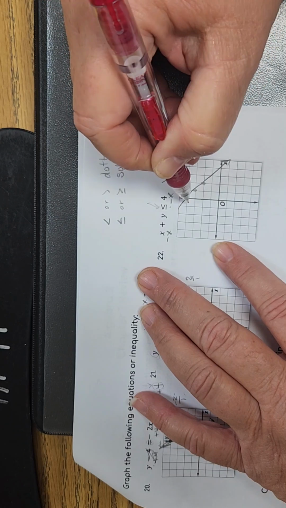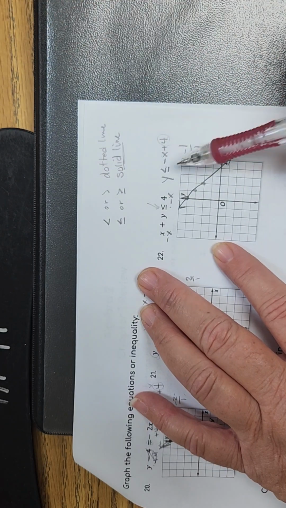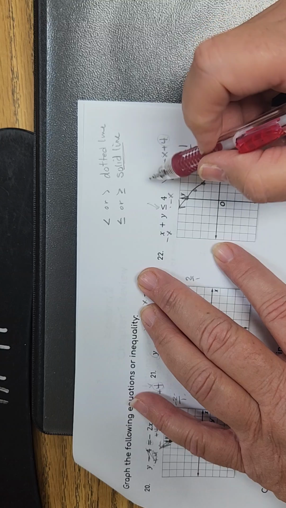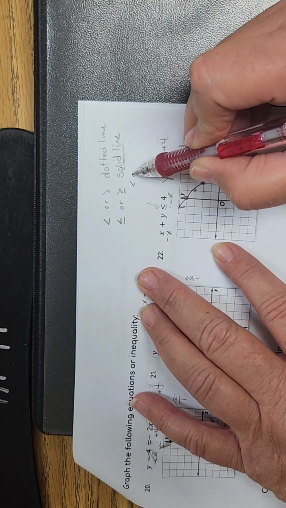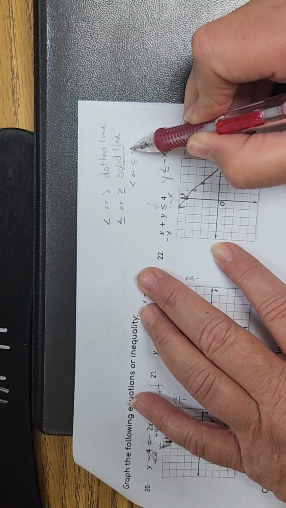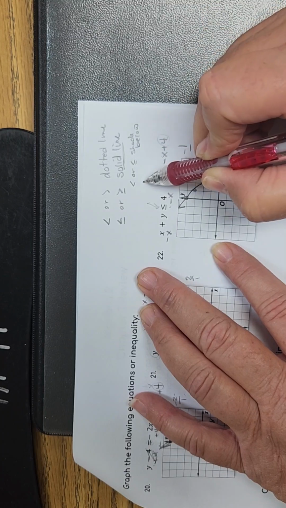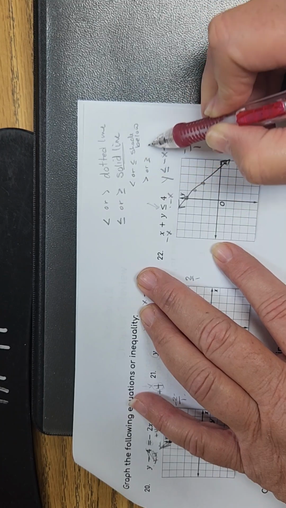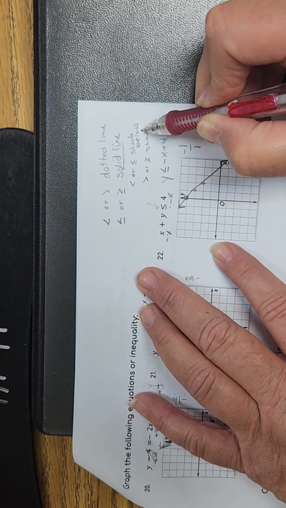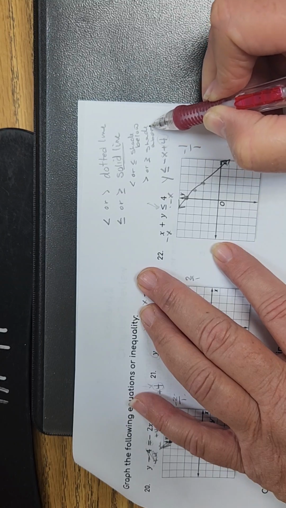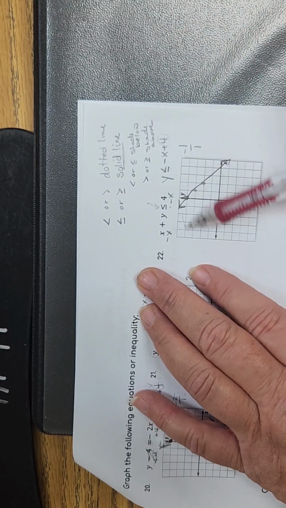Just like that. Then we look at this again, and if it's less than or equal to, we shade below. And greater than or equal to, we shade above. So this one's less than or equal to, so we're going to shade below.